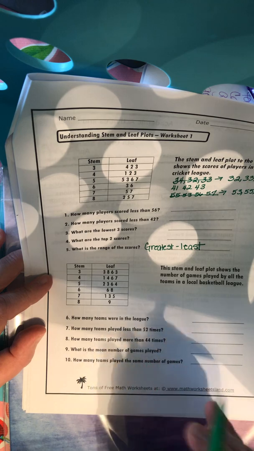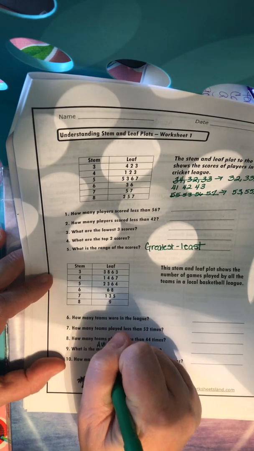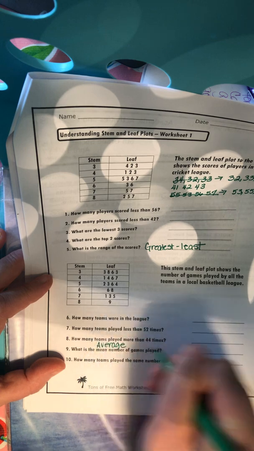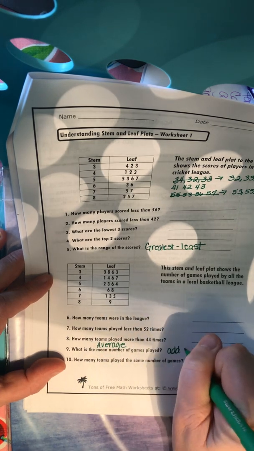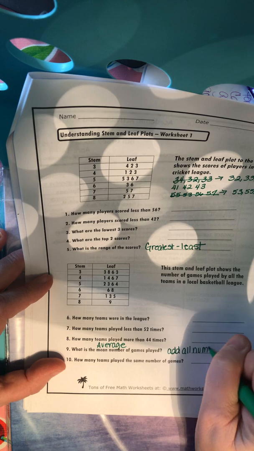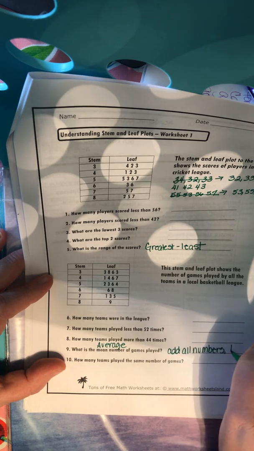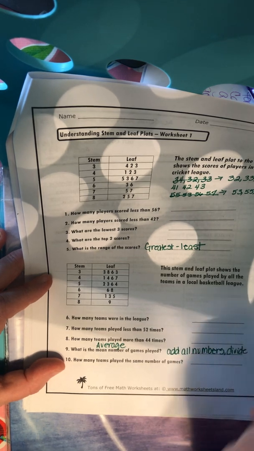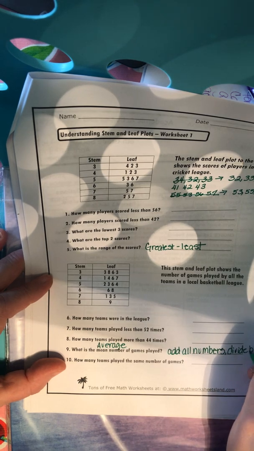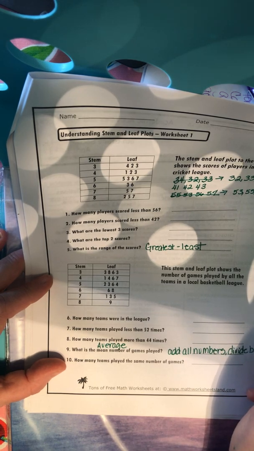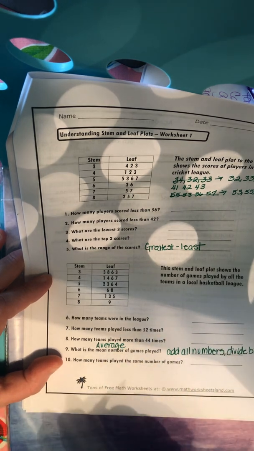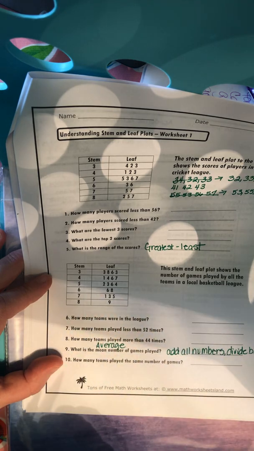What is the mean number? So this is the same as average. Remember what we did for average? You're going to add all the numbers and then divide by the number of numbers. And then how many teams played the same number of games? So anything that repeats. Okay? All right, so that takes care of that. That wasn't too hard. And then I should be back later to do the workbook pages.